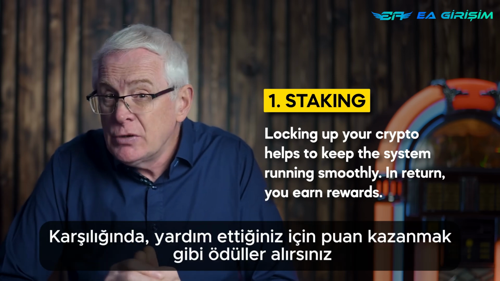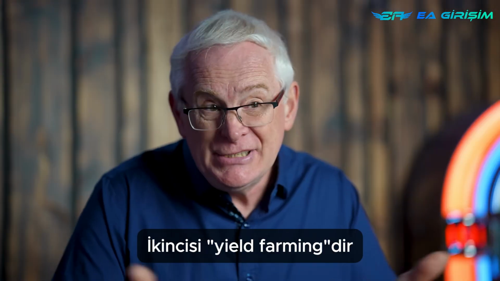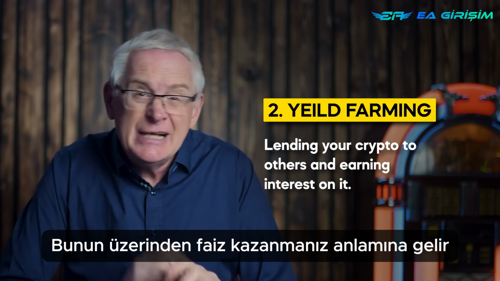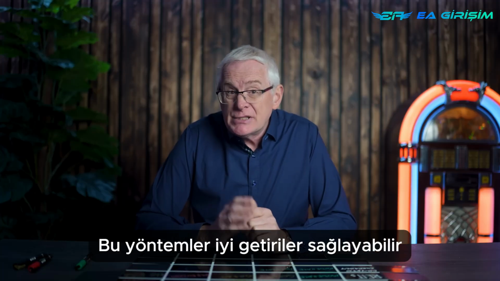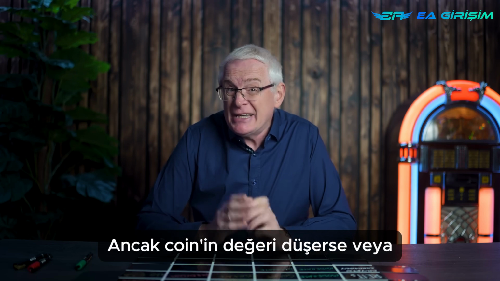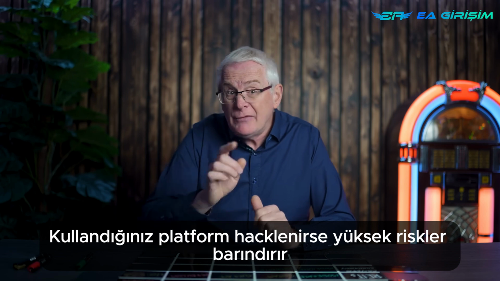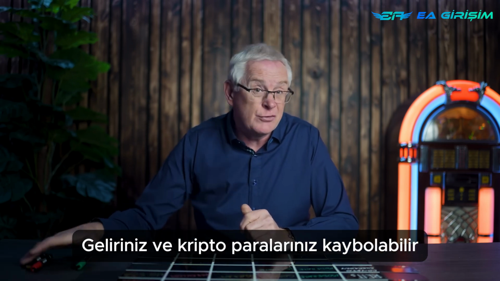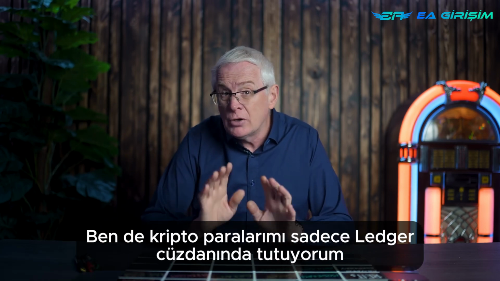In return, you get paid rewards, kind of like earning points for helping out. The second is yield farming. This is when you lend your crypto out to others and earn interest on it, similar to how a bank pays you interest when you save money with them. These methods can generate decent returns, but they do come with higher risks. If the coin's value drops or the platform you're using gets hacked, your income could disappear along with your crypto. That's why I personally don't mess with any of this and just hold mine on a ledger wallet.